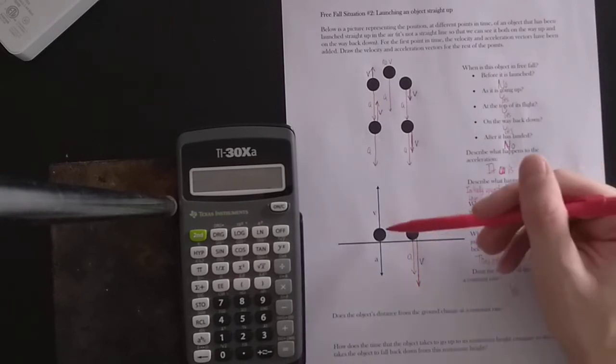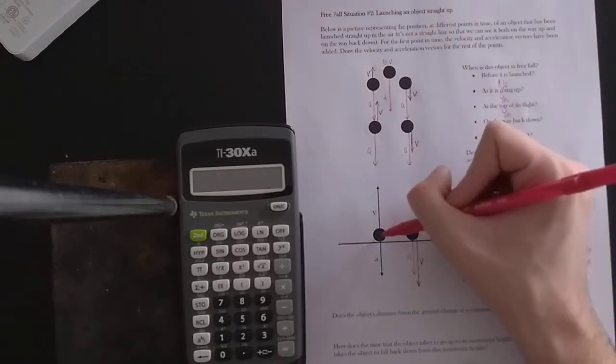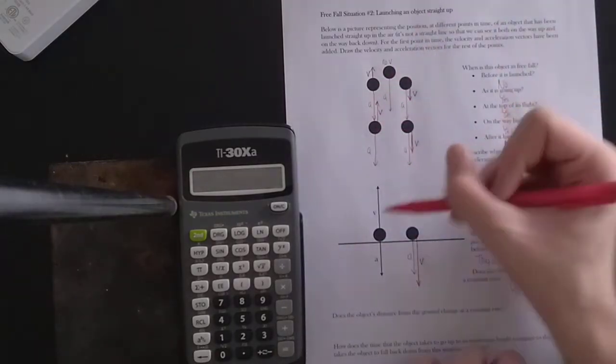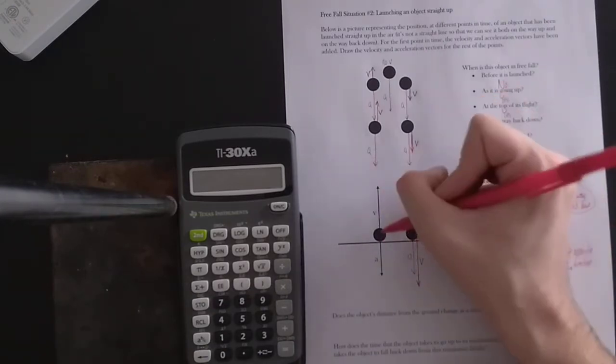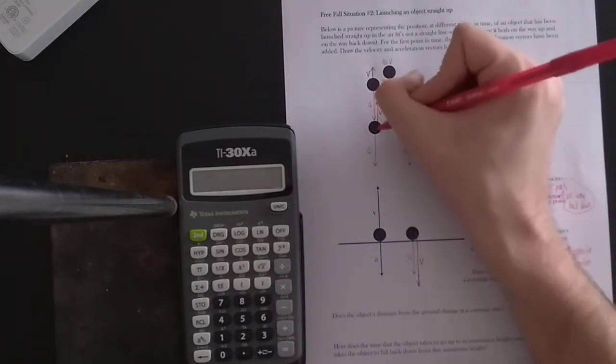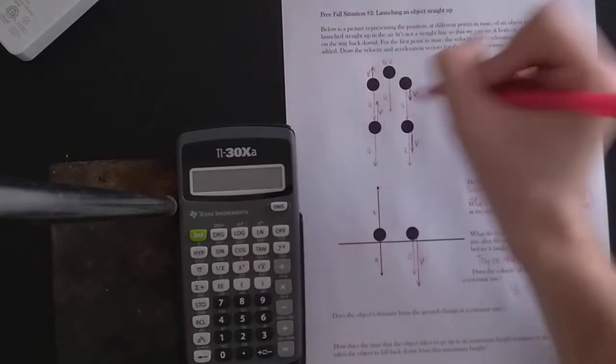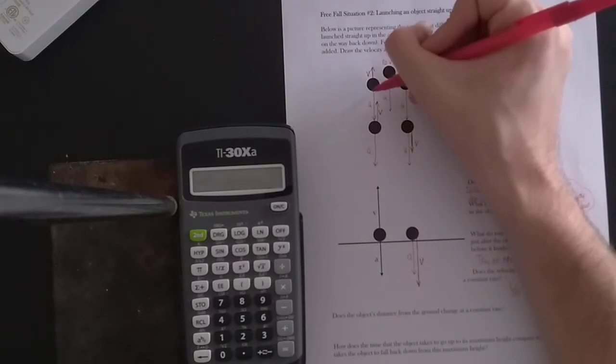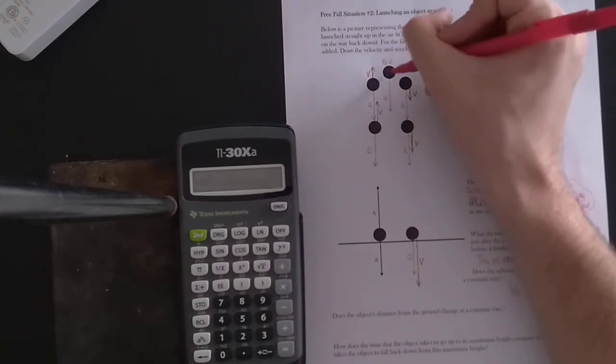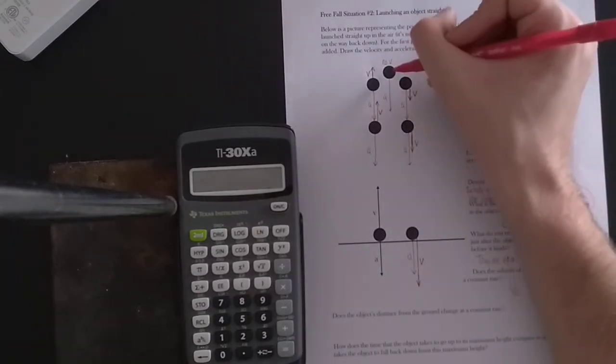So if these are seconds, if this is 0, this is 1, 2, 3, then that means the object went from some velocity here to a velocity at this point that is 9.81 meters per second less, and 9.81 meters per second less here as well, and then 9.81 meters per second even less here.